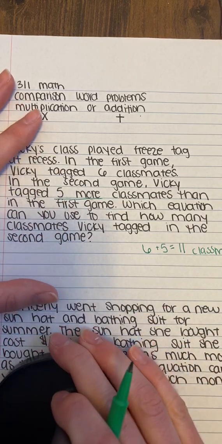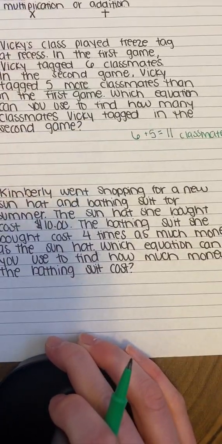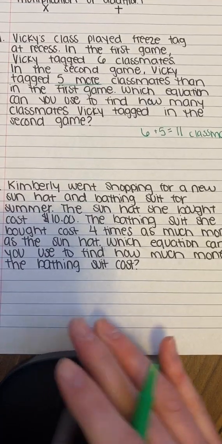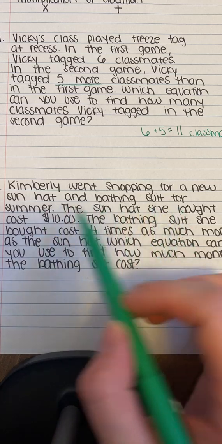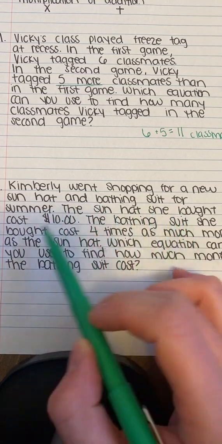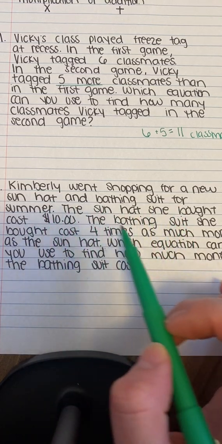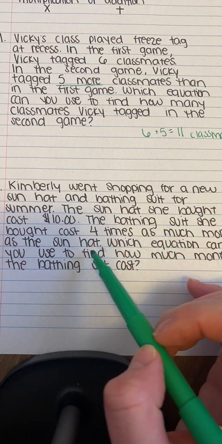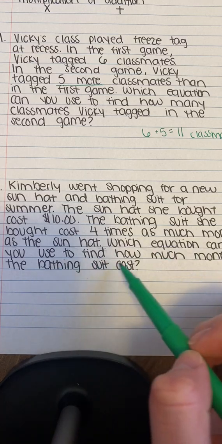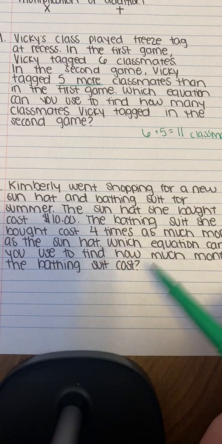So now let's go over to our second problem. Here we have Kimberly went shopping for a new sun hat and bathing suit for summer. The sun hat she bought cost $10. The bathing suit she bought cost 4 times as much money as the sun hat. Which equation can you use to find how much money the bathing suit cost?